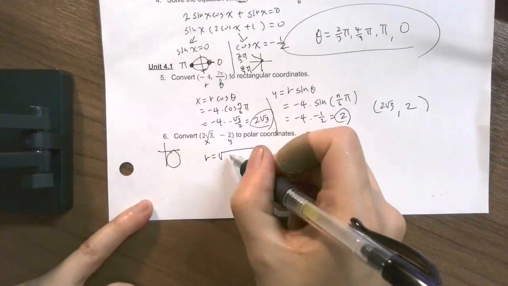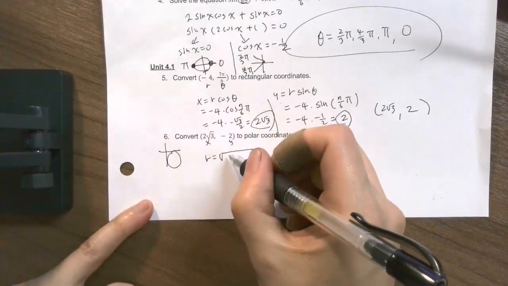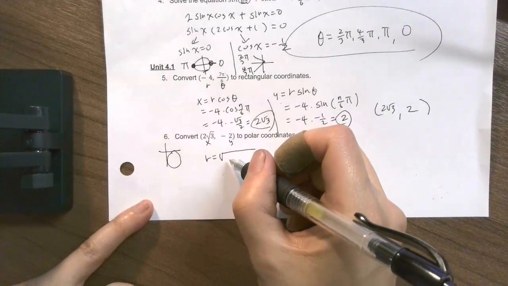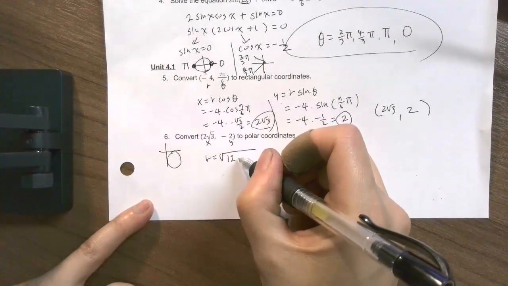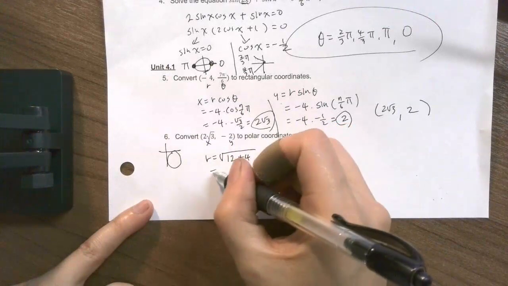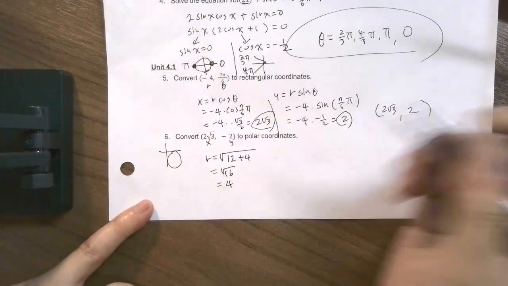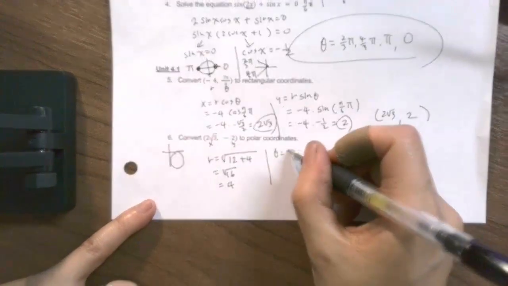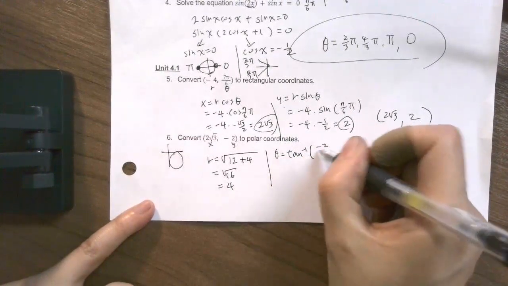r is the radical of x squared plus y squared. x squared is 2 times 2 times radical 3 — no, 2 times 2 times 3, that's 12, right? -2 squared is 4. The square root of 16 is 4. There's my r value.